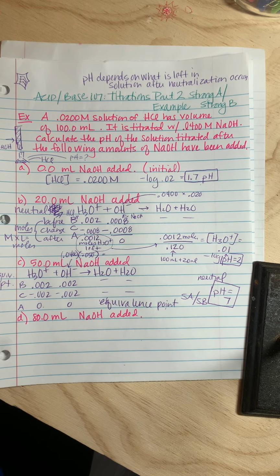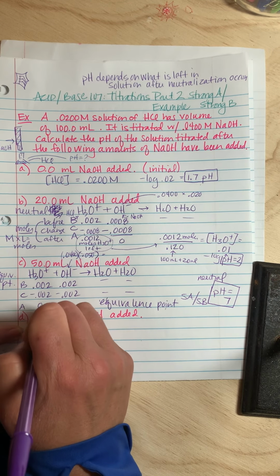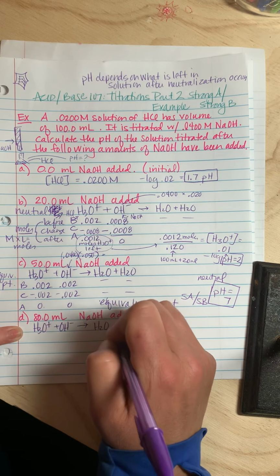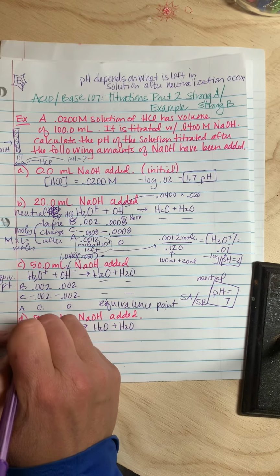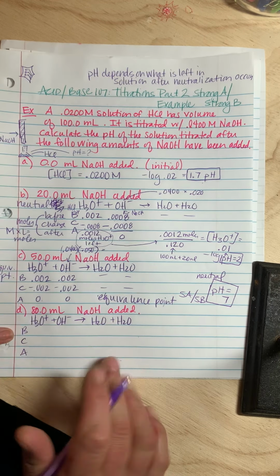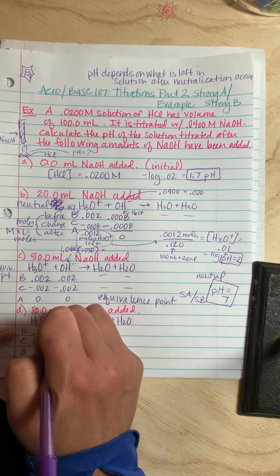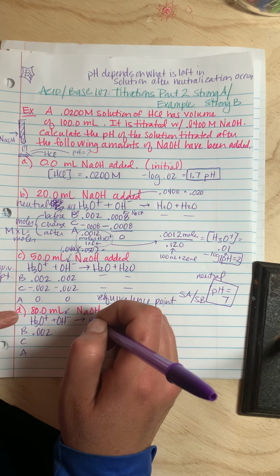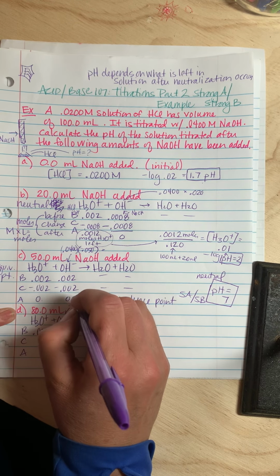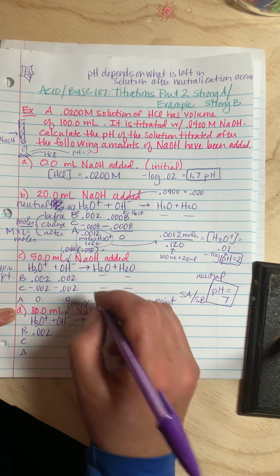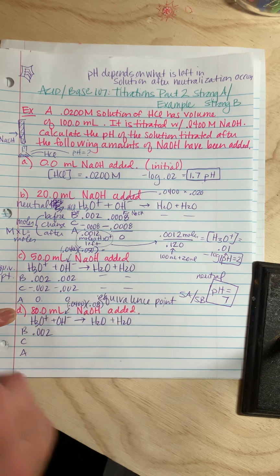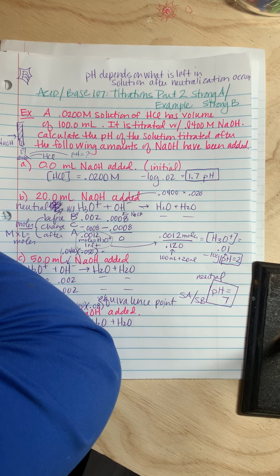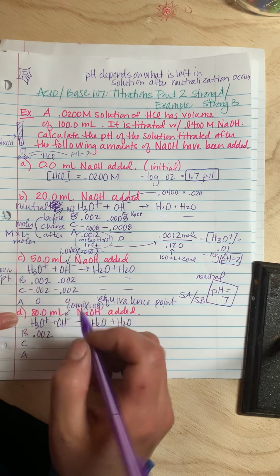Okay, and then for D, we're going to have the same neutralization reaction: H3O plus and OH minus makes H2O plus H2O, BCA. Our initial here is 0.002. And this amount comes from the concentration, which is 0.0400, times the liters, which is 0.08, and we get 0.0032.